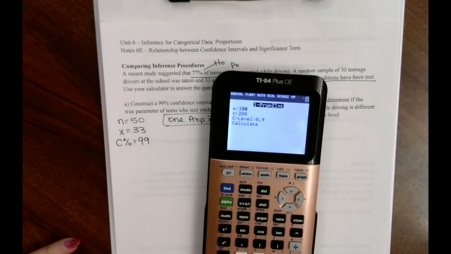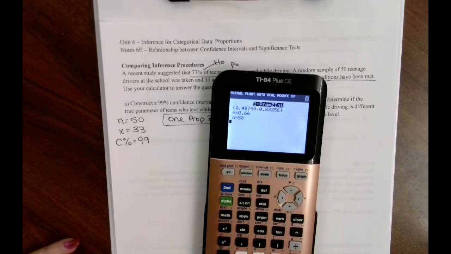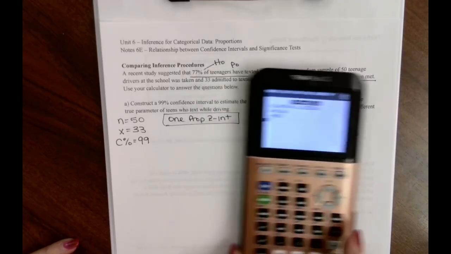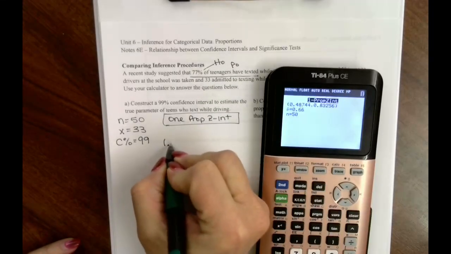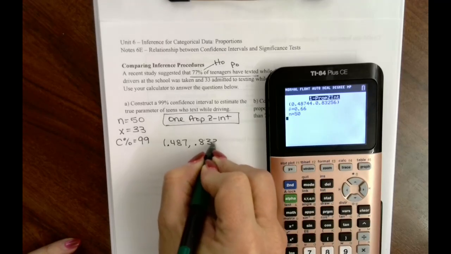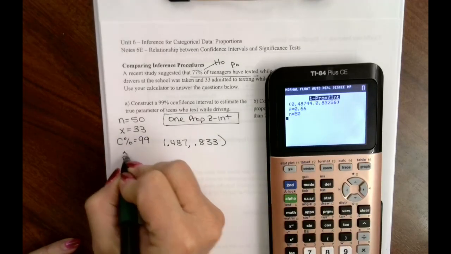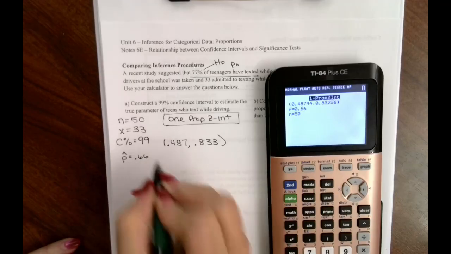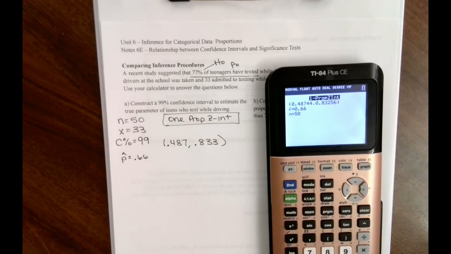My X value is 33, my N value is 50, and my confidence level is 0.99. When I run this, it gives me my interval, and it says 0.487 to 0.833, and it gives me this p hat of 0.66. I don't really need it, but I have that value.